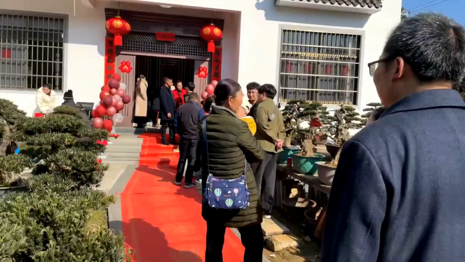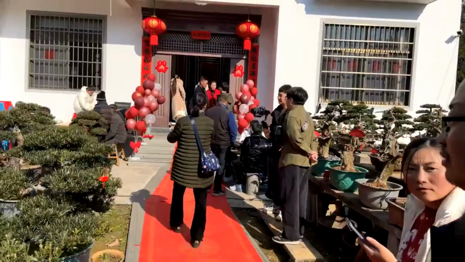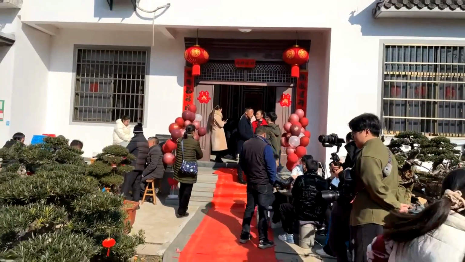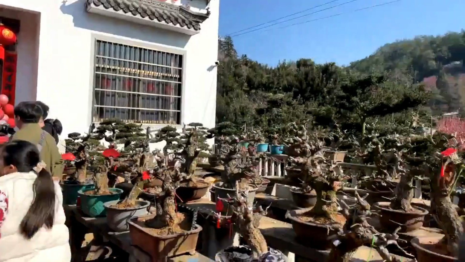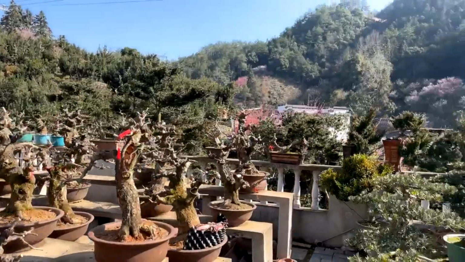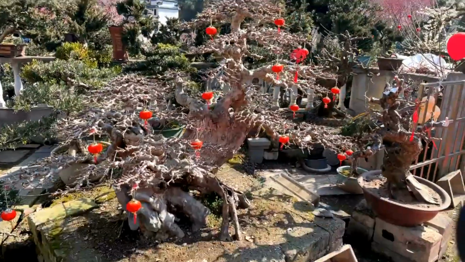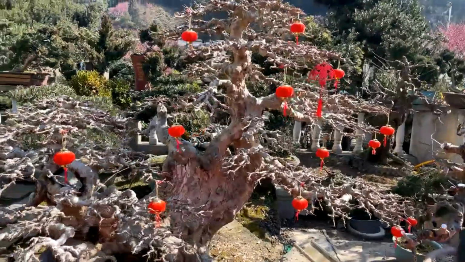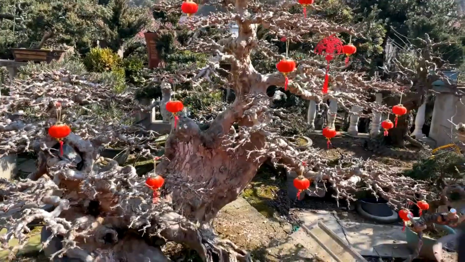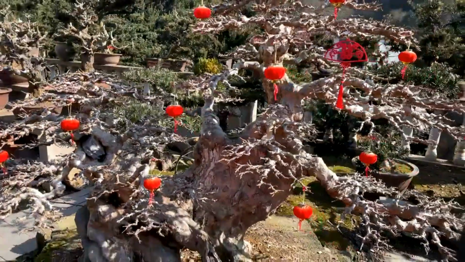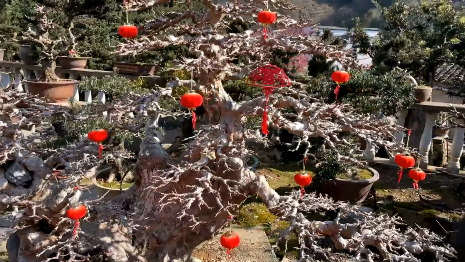And here is the red carpet. All right, maybe this is their private event. Let's stop here. You can see a lot of bonsai. Wow. This is an elm tree. A lot of small ones, very robust and grotesque looking elm tree.